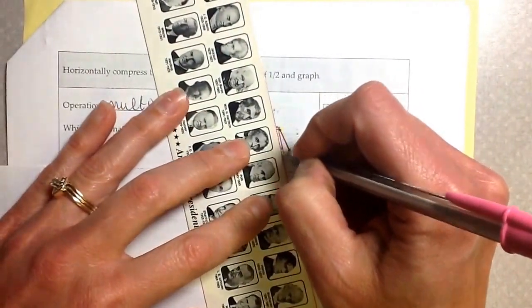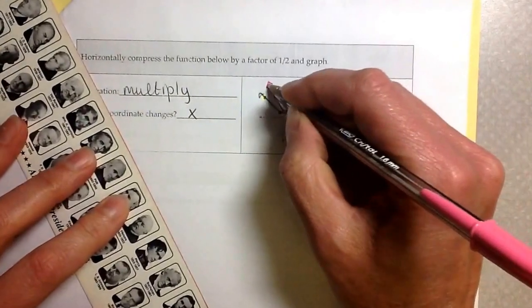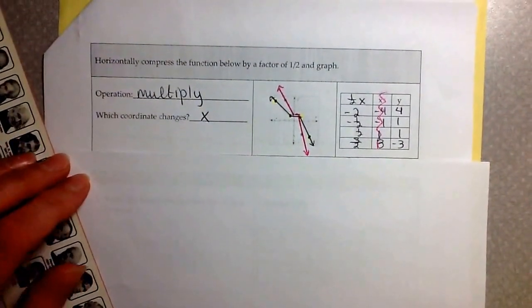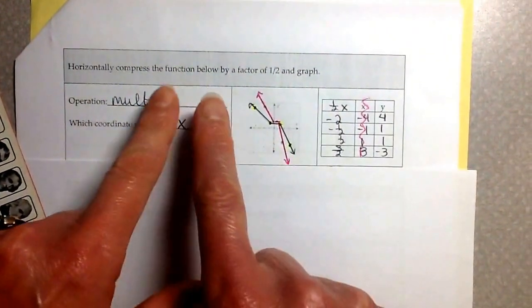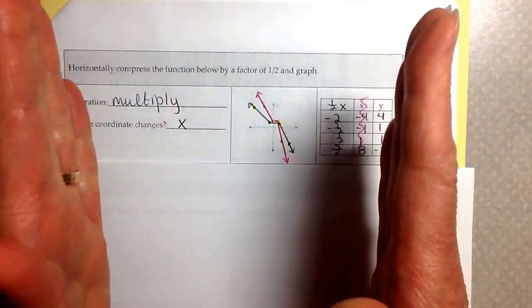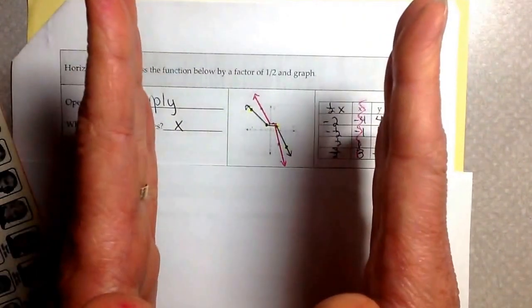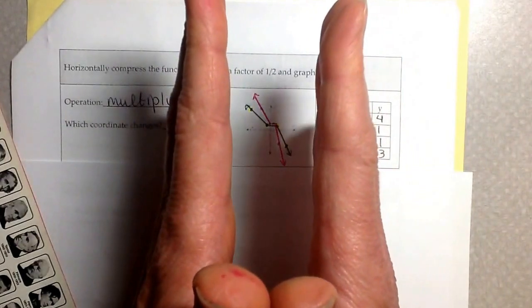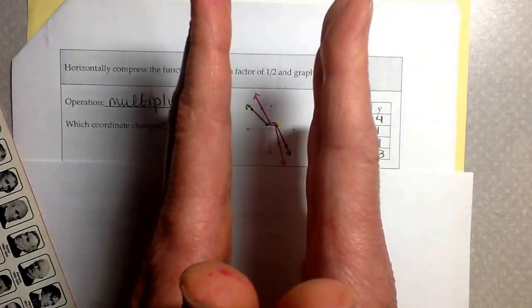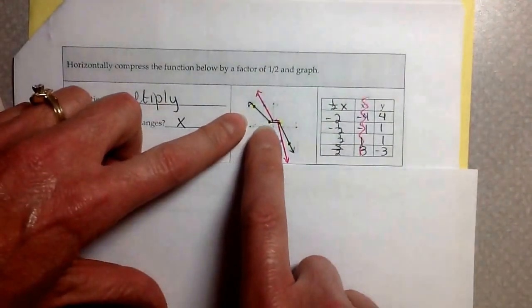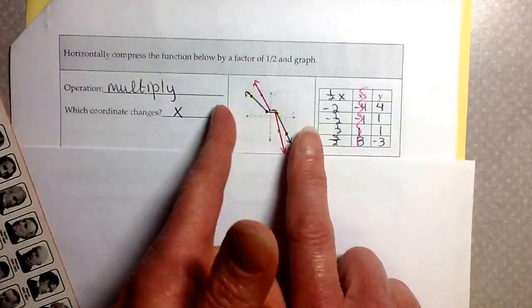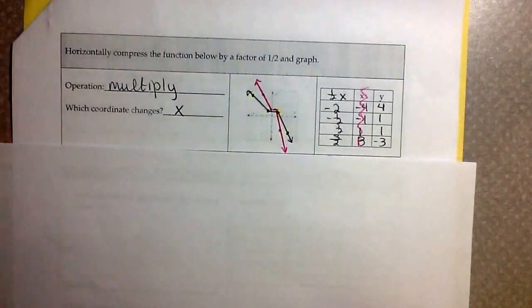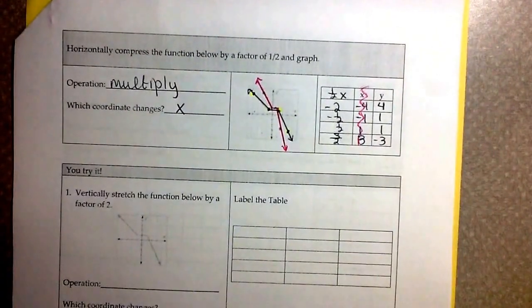We wanted to apply a transformation that would horizontally compress the graph by a factor of 1/2. Okay, so compress. Look at the black function that I have here. Now I'm compressing it horizontally, so think of what's happening to the black function. I'm pressing it or compressing it horizontally, so it's squishing this way. So it does look like it got smaller here, and this pushed up over here, this pushed here. So that's your horizontal compression. All right, you have a couple of things to try.